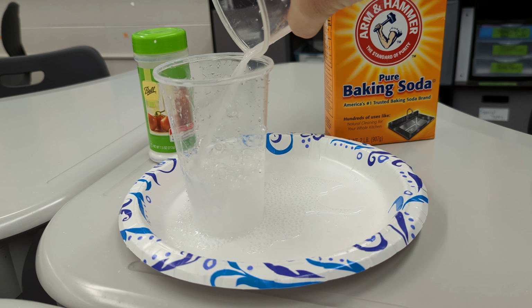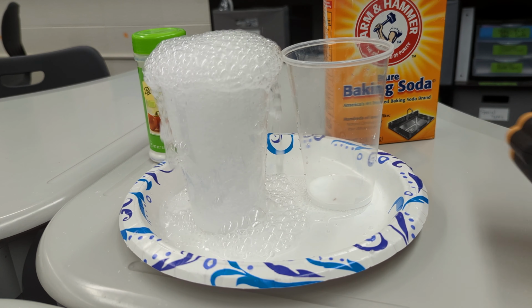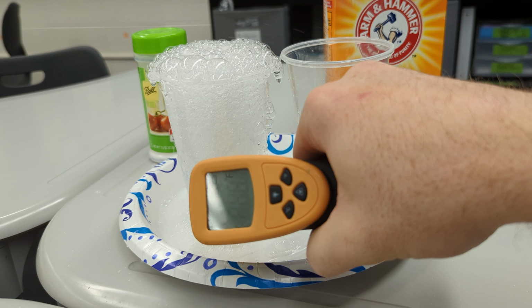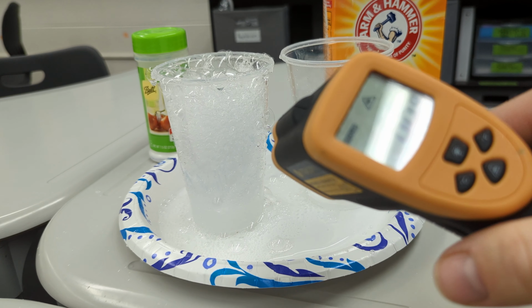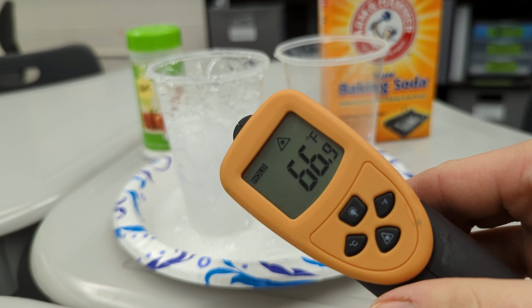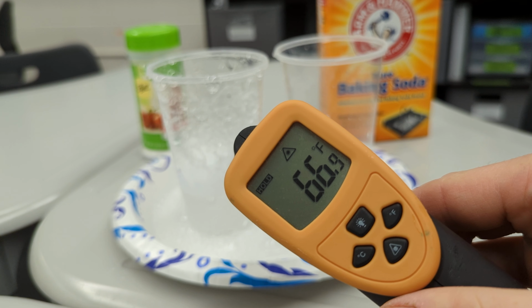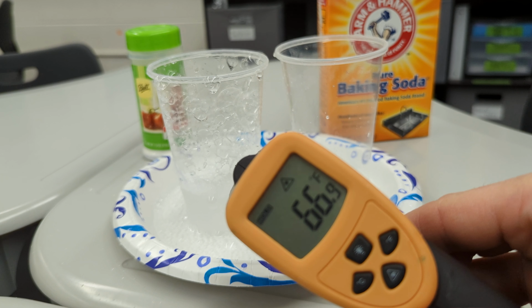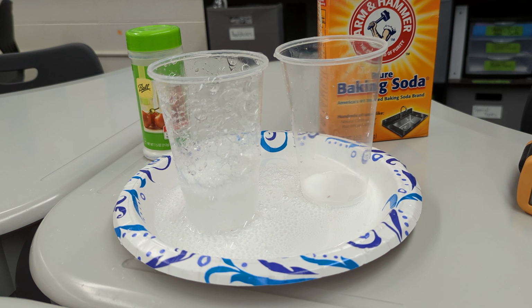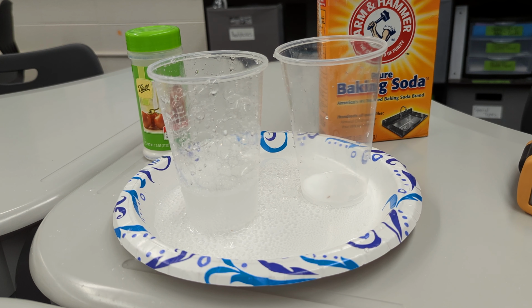And if we mix a little bit more to encourage some more reaction, get another temperature reading, it's now down to 66.9 degrees Fahrenheit. So it has dropped even further. So every time that chemical reaction occurs, the environment is losing heat energy. So that can help you decide if this is an exothermic or an endothermic reaction.